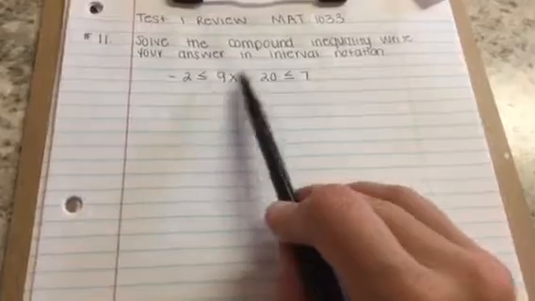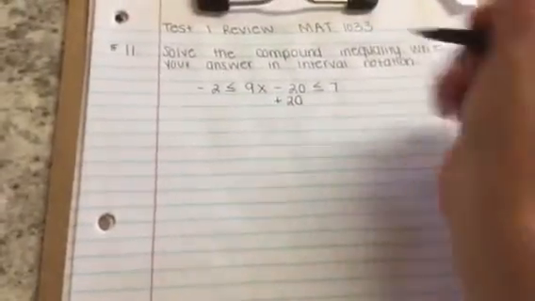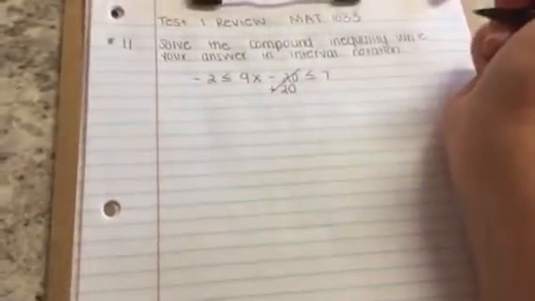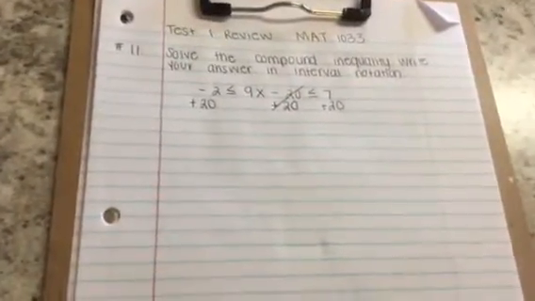So I have 9x minus 20. Trying to get x by itself, working from the outside in, I want to move this 20 because that's the furthest thing away from x. We are subtracting 20, so to get rid of it, we're going to do the opposite. Negative 20 plus 20 goes to 0. What you do to one side, you have to do to all other sides. This time I have 3 sides of my equation, so I have to put it to all 3 sides.